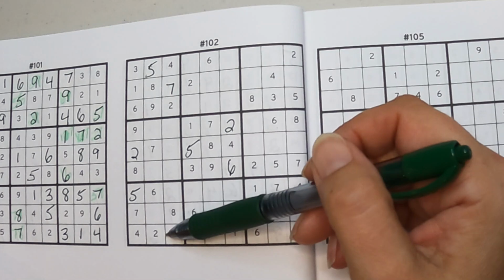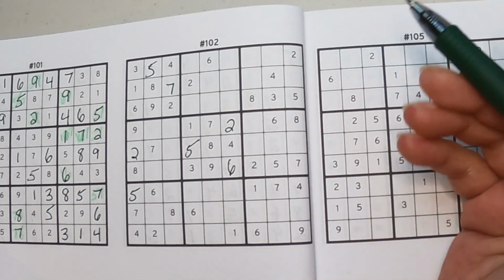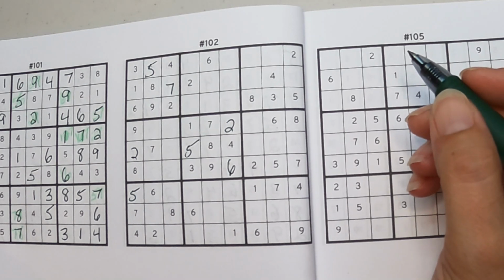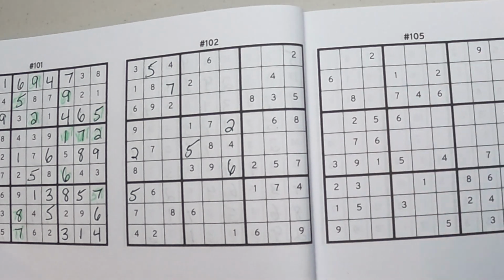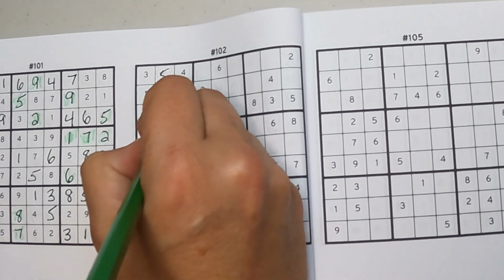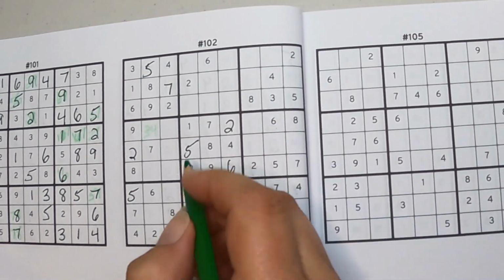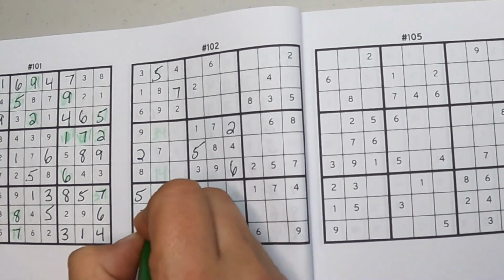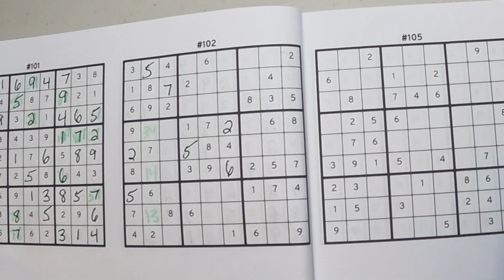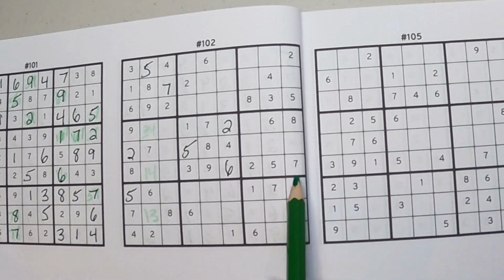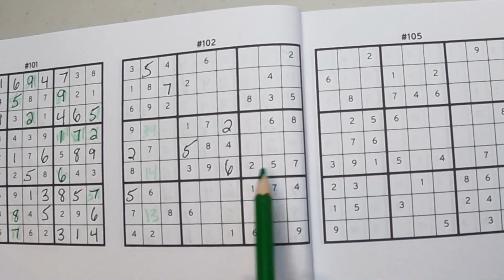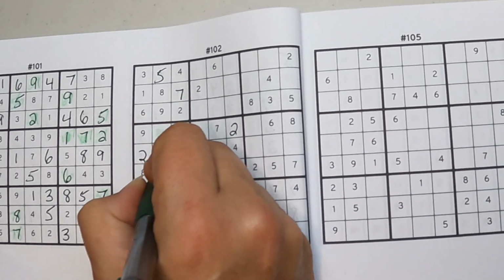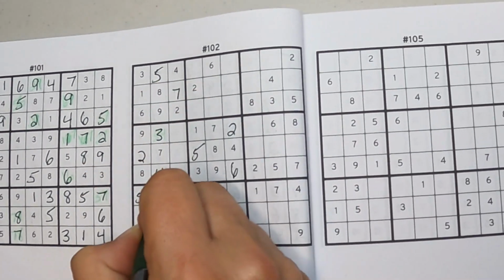For this column, we're missing 1, 3, and 4. We've got a 1 here, so 3, 4. 3 here, so 1, 4. 4 here, so 1, 3. For this row, we're missing 1 and 4. But we've got a 4 here, so this is our 1, 4, 3, 1.